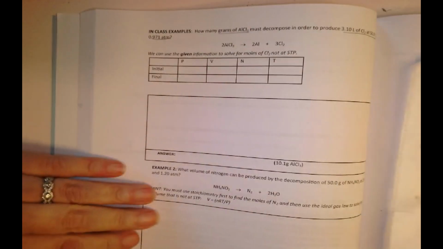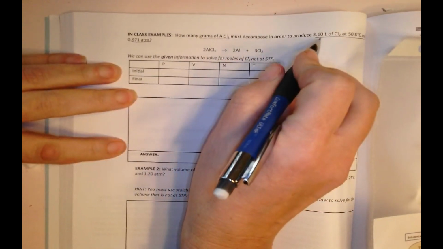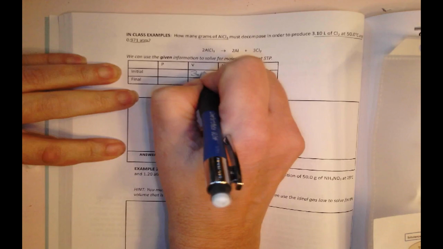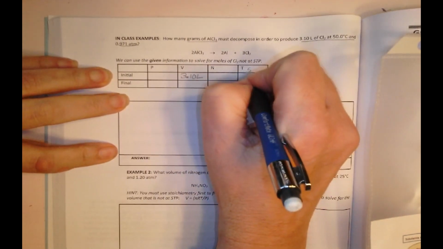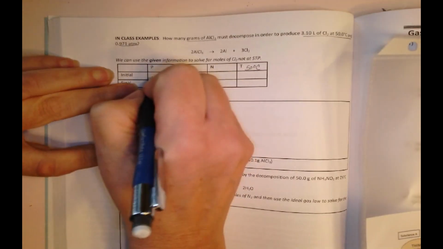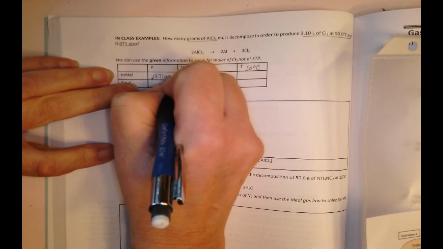So we can use our information to solve for moles of chlorine gas, not at STP. Okay, so we have 3.1 liters, that's our volume, and it's at 50 degrees C, which can't stay at 50, so 323 K, and 0.971 atm.